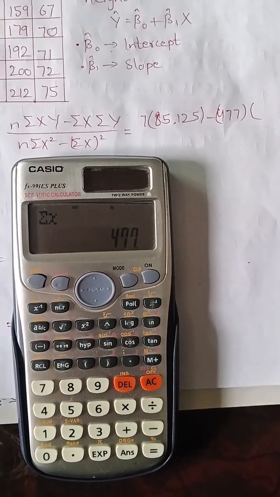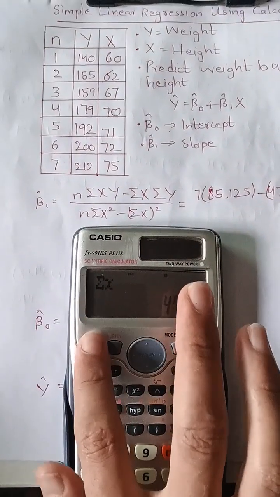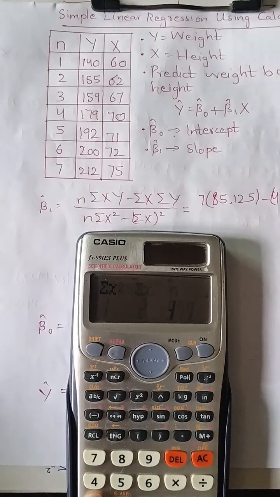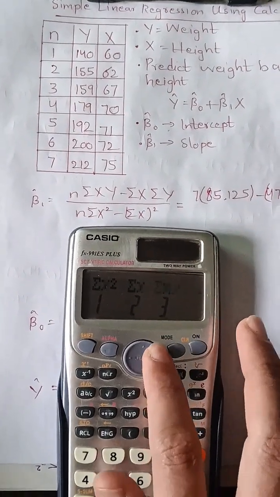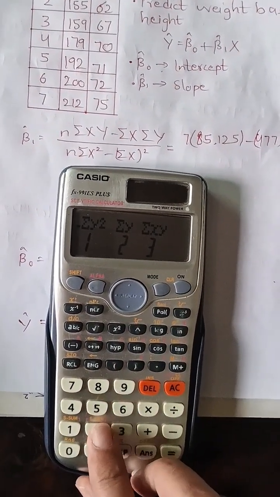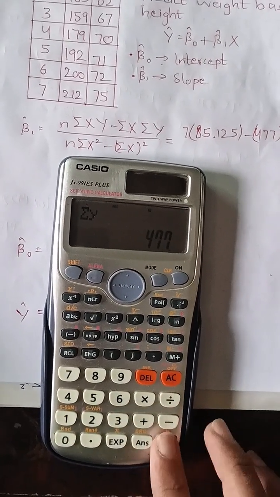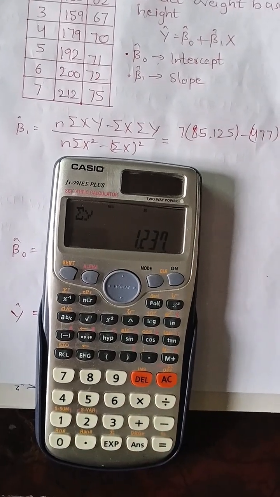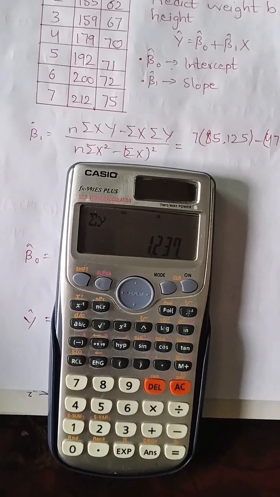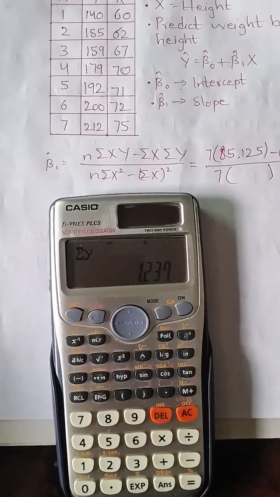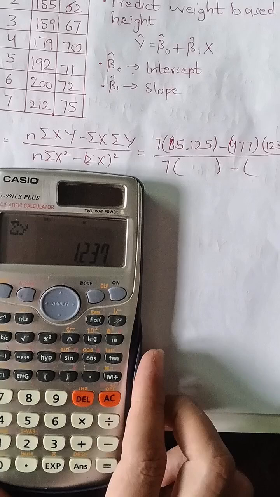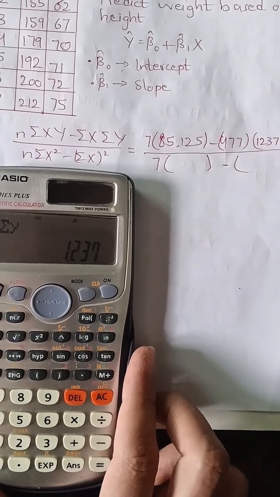Next we need the sum of y. For this purpose, again go to shift, go to 1, go to next. We have the sum of y at option 2, so press 2, then press equal. We get the sum of y, which is 1237. Now we have found the numerator.